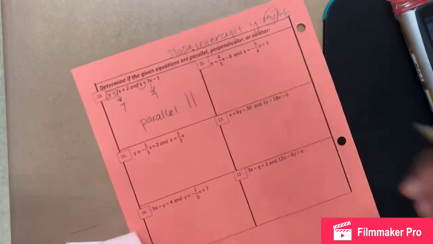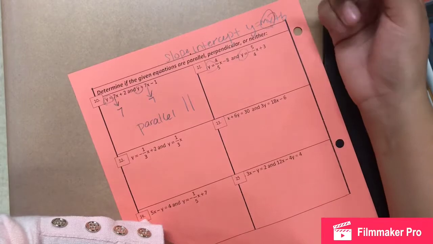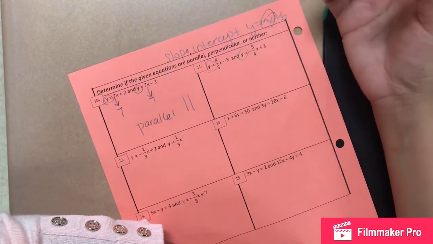Number 11, they are already in slope-intercept form because they're both set equal to y. Then I just identify the slopes.